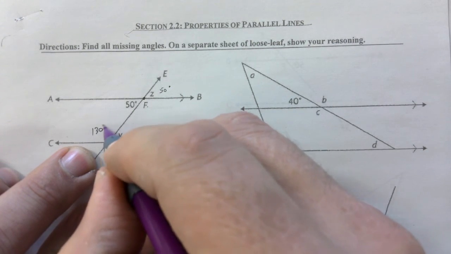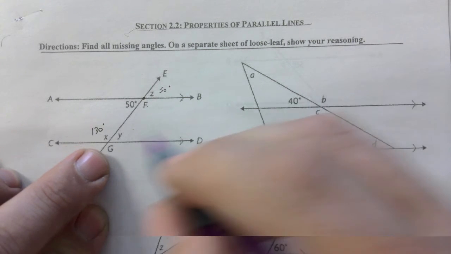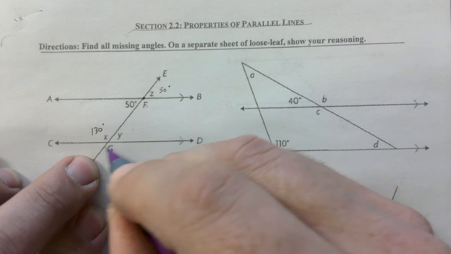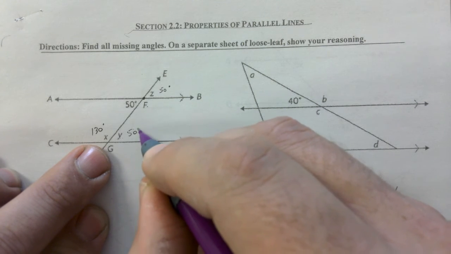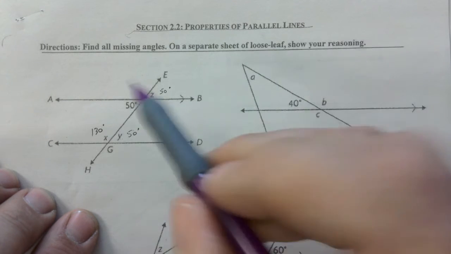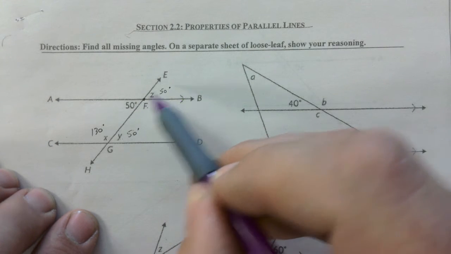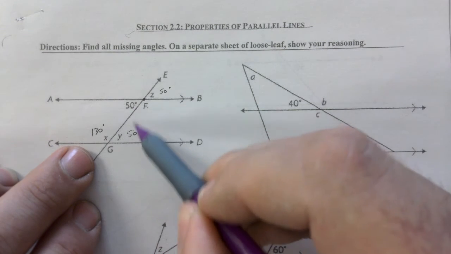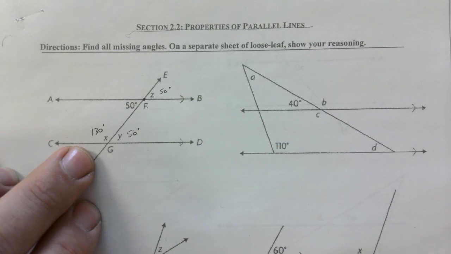So this is 130. And this is alternate interior, or you can use the straight line. It doesn't matter how you want to solve this. That's 50. So I basically went this way, then I went consecutive interior, then I went straight line, or you could have used alternate interior. It's up to you.